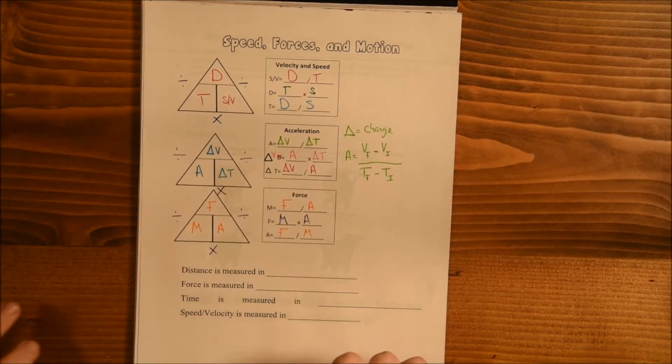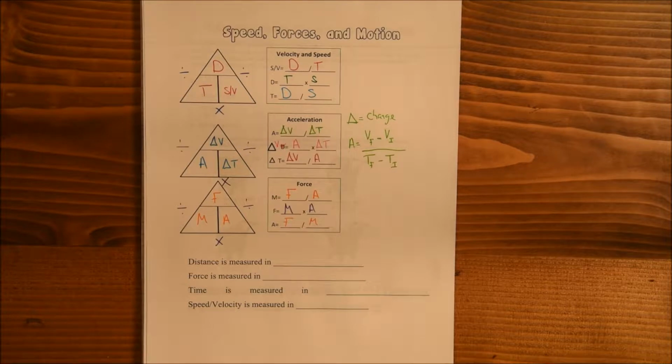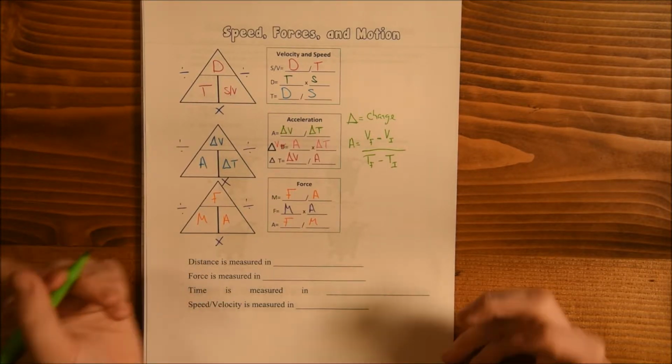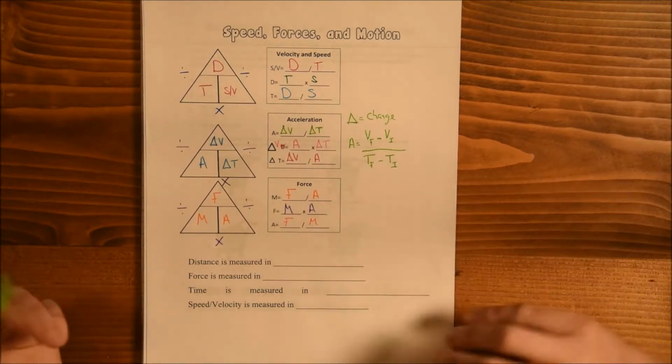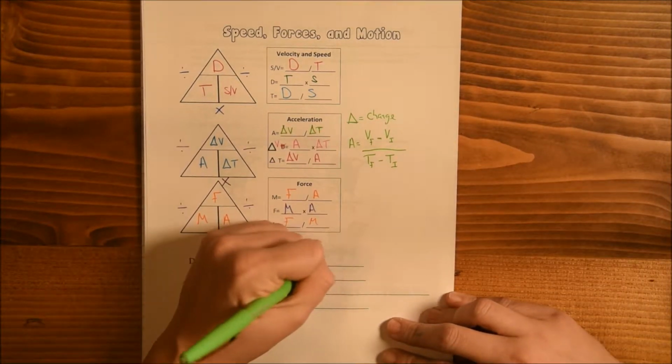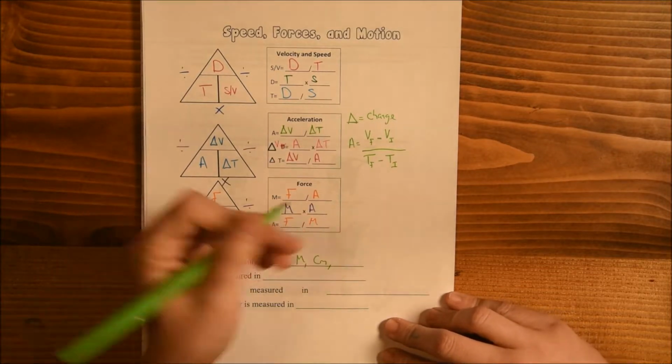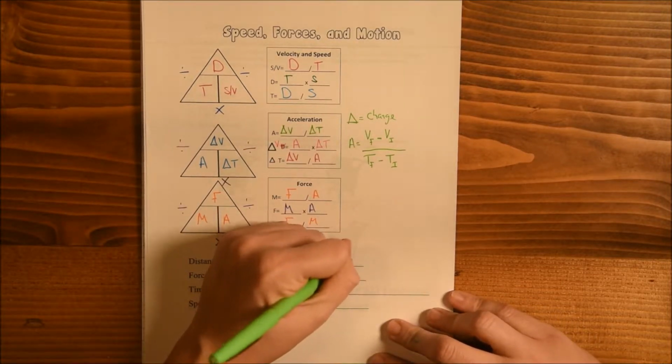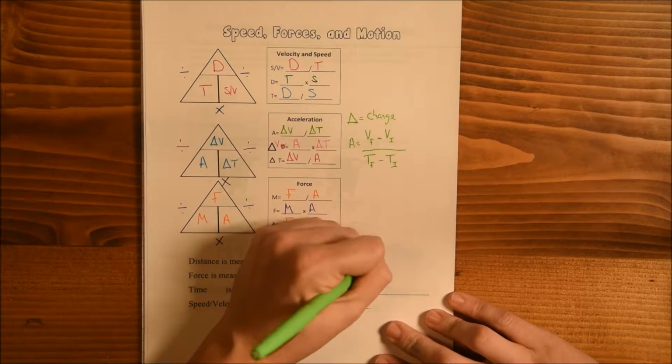Okay. Helpful hints down here. We measure distance. We are scientists. We have to use a metric system. We do it in kilometers, meters, centimeters, hectometers, decimeters, whatever. But our base unit is always meters.